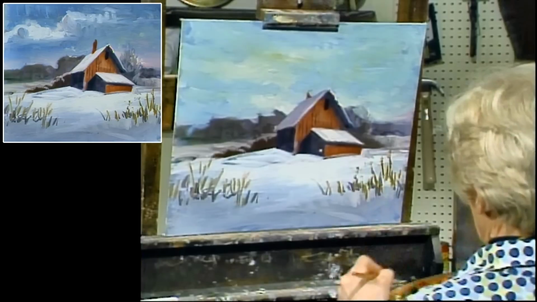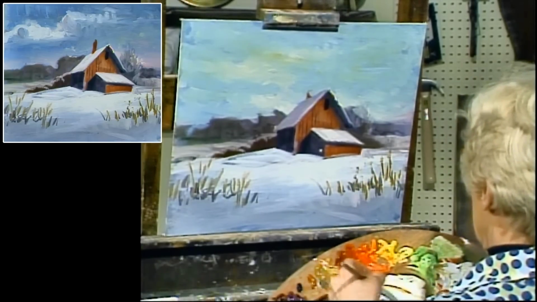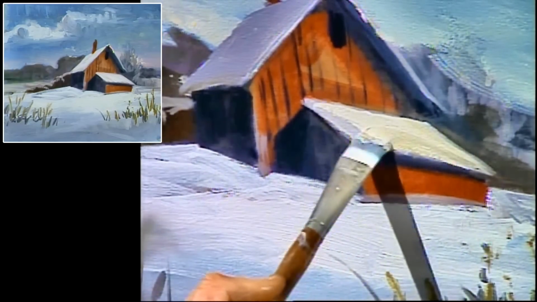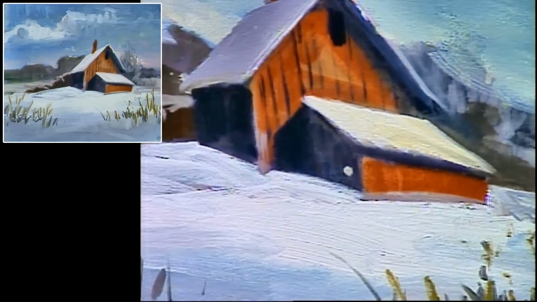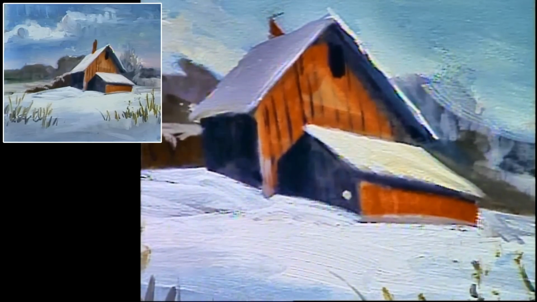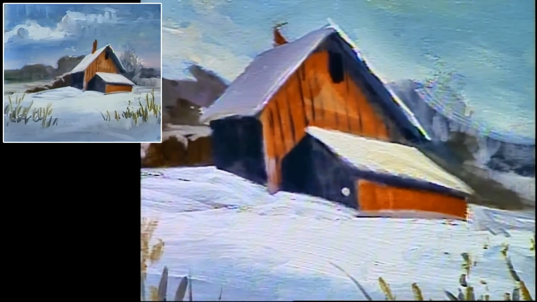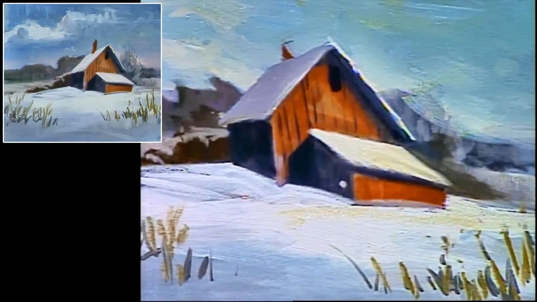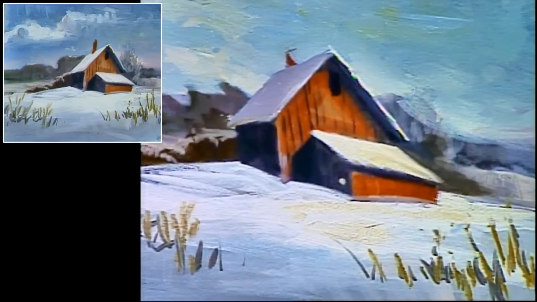Let's make it yellower. Make the sun hit it a little bit. And it would hit here. While I have it on my brush, why don't I warm up the snow on the ground.